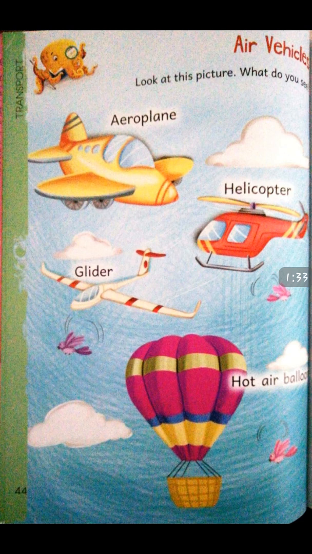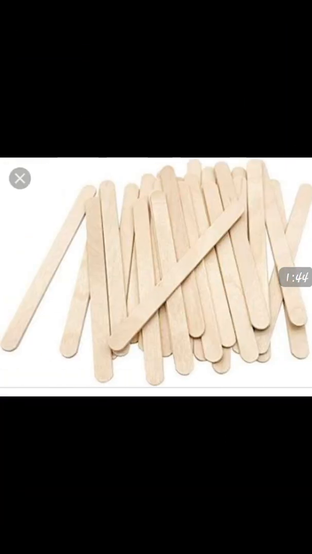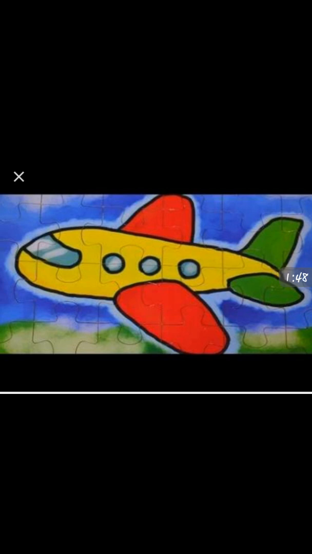Now students, after identification of these vehicles, let's do an activity. For the activity we need 10 ice cream sticks, a picture of an air transport, glue and scissors.